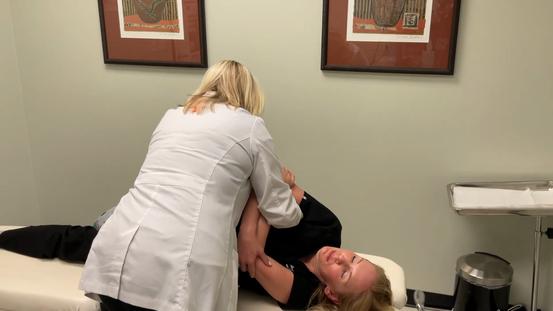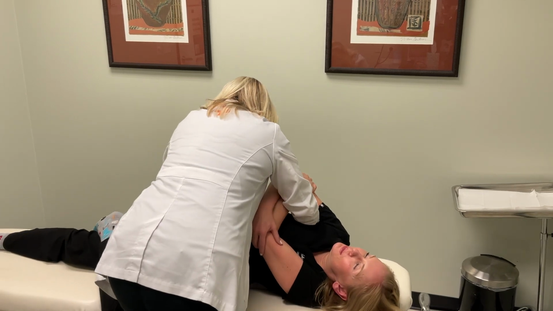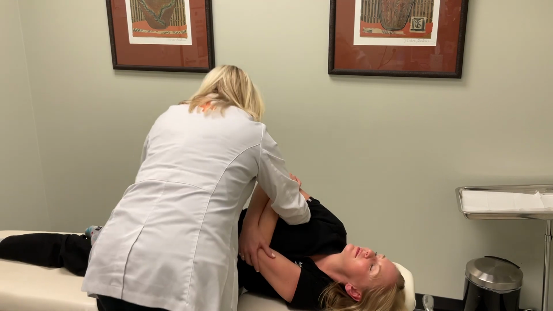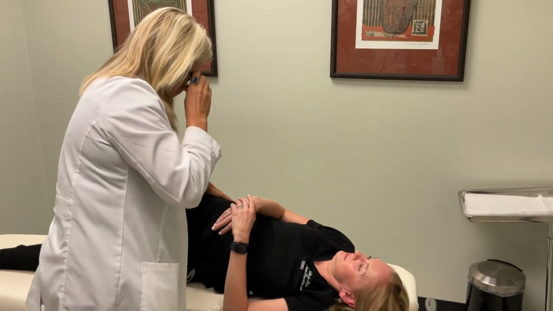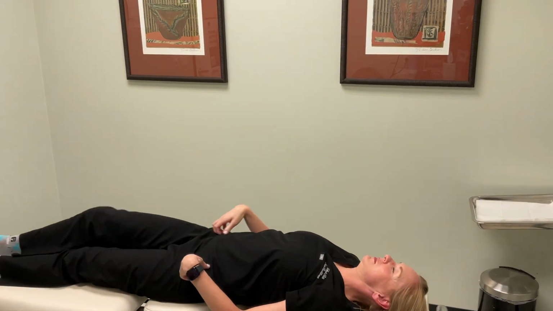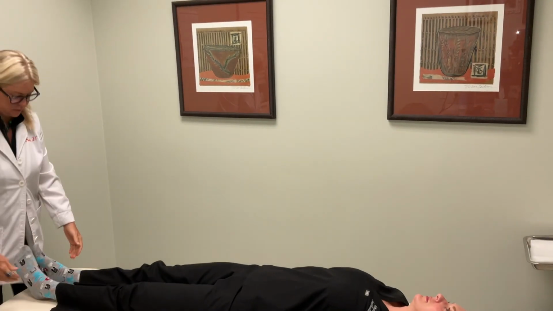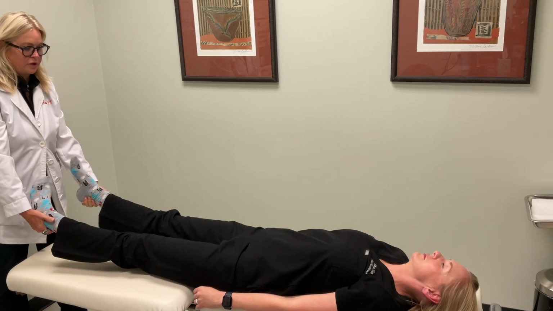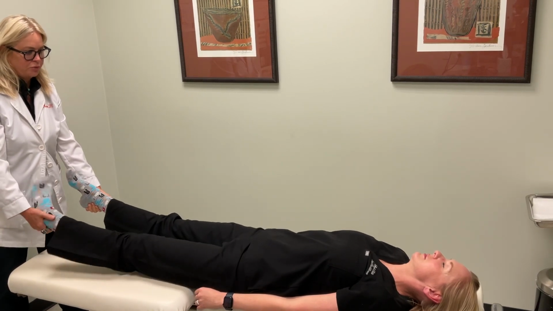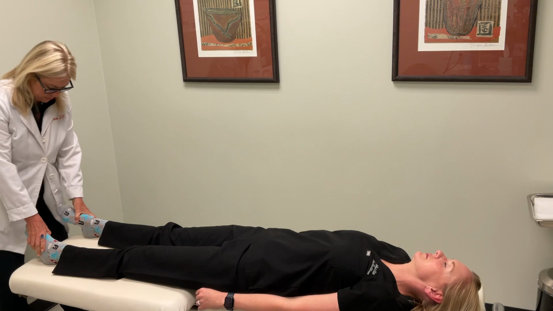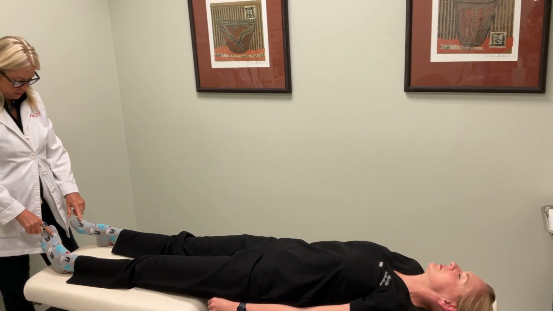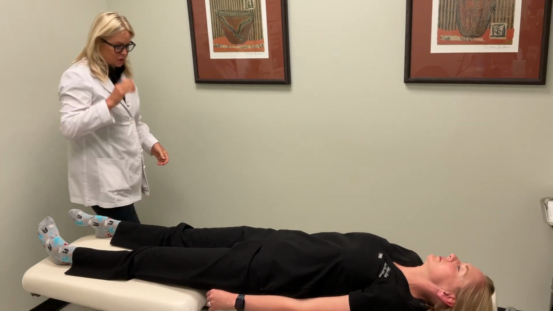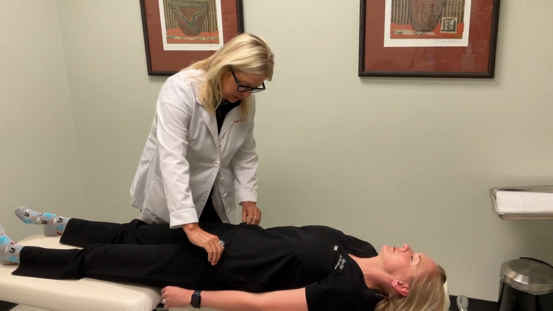All right, so take a big deep breath. Let it all the way out. And then flat on your back. All right, look at that. Much better movement and closer to equal in the pelvis. And look at that, her feet are getting closer to approximately each other's length.